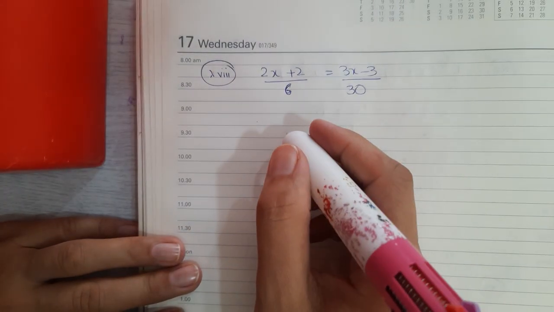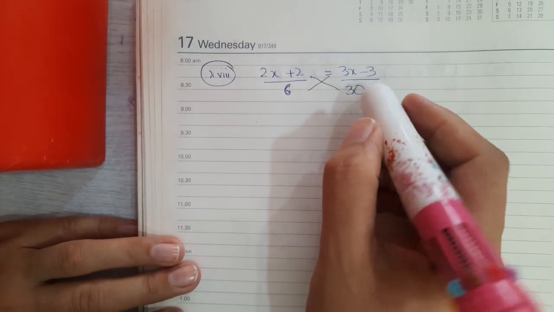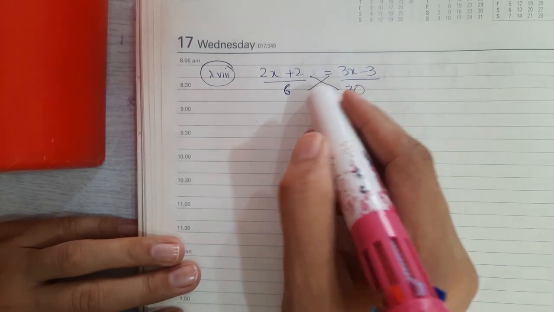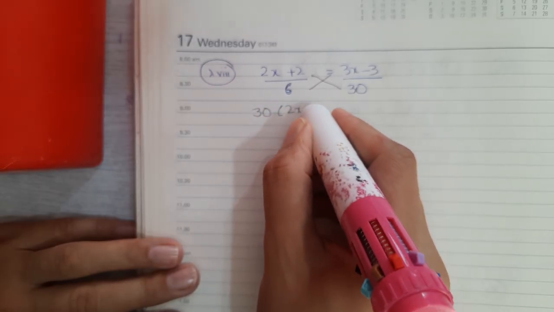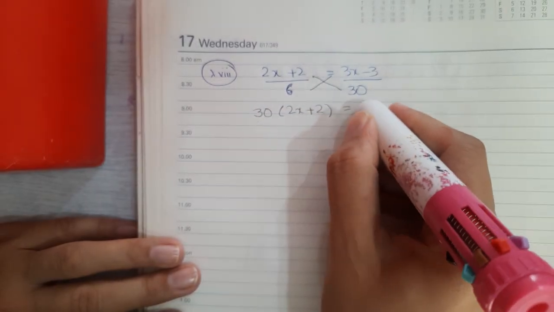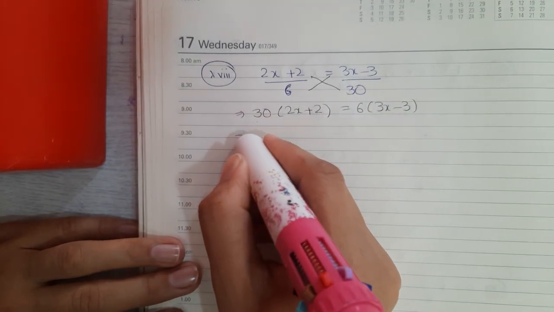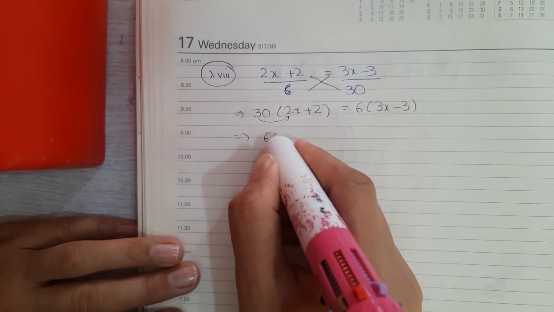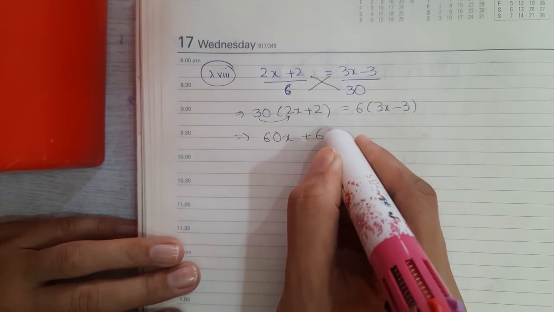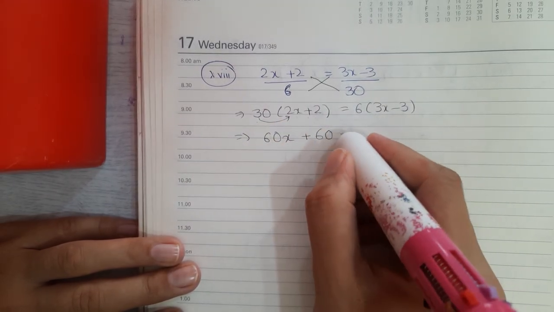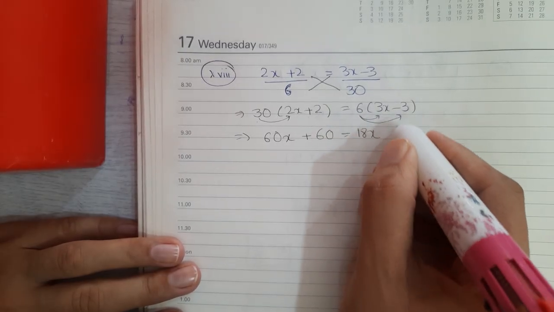Okay, now this is the last question of this section. So what we will do again is cross multiplication. That is 30 will be multiplied by 2x plus 2, and 6 will be multiplied by 3x minus 3. Now see, 30 multiplied by 2 is 60, and then you have x, plus is plus, 30 multiplied by 2 is 60. Then you have 6 multiplied by 3 is 18, you have x, 6 multiplied by minus 3 is minus 18.